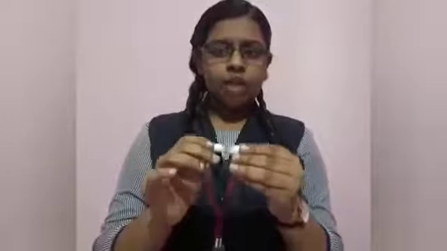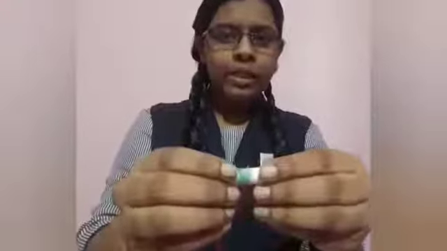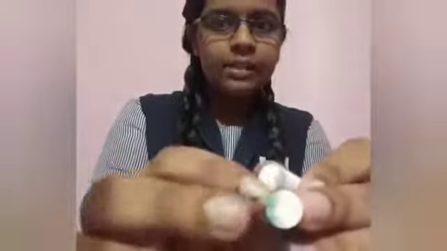Now we are going to break this chalk piece and check whether this ink has gone into the chalk piece or is only spread on the surface. Can you see this? Yes. Now look, no ink has gone inside. It's white color. This is just the color of the surface.